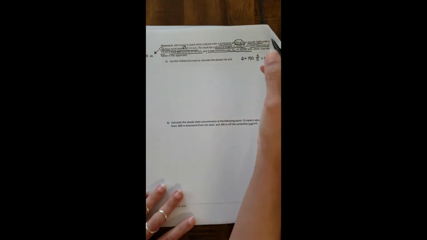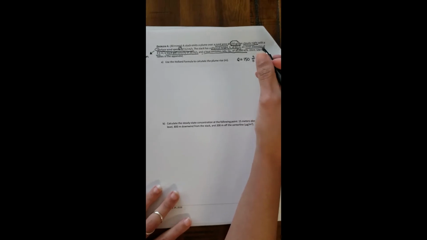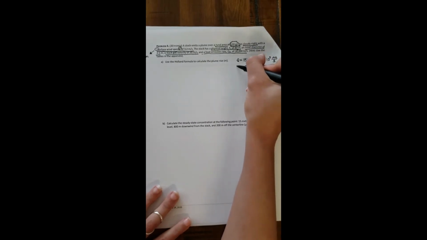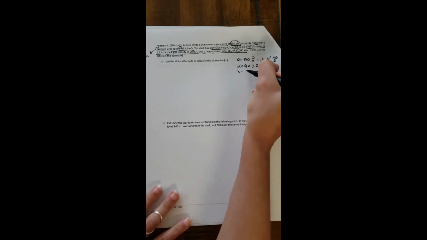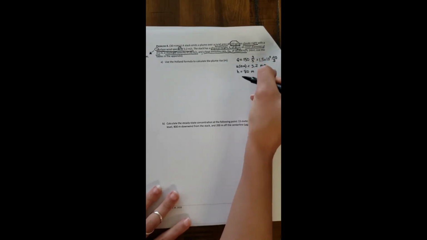Then we're going to pick out our surface wind speed, and note that this is at 10 meters, is 3.2 meters per second. Our height of our stack is 80 meters. The diameter, which I think we denoted ds, is 2.5 meters.